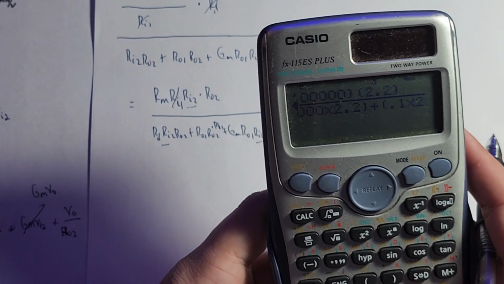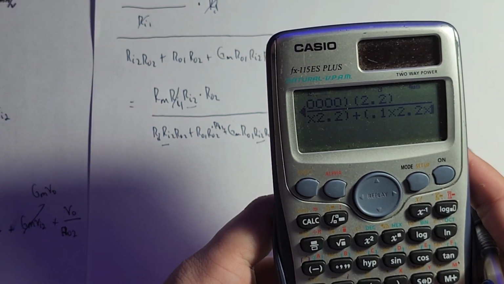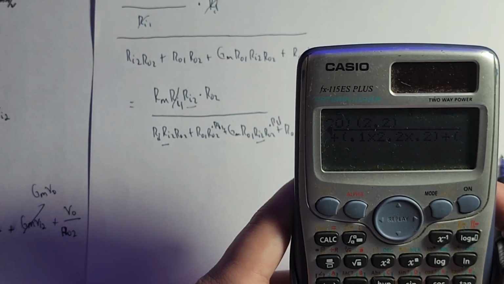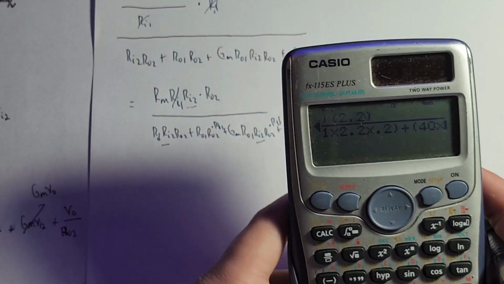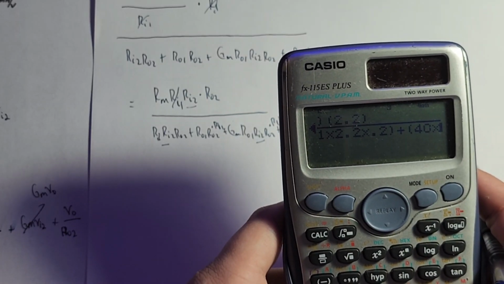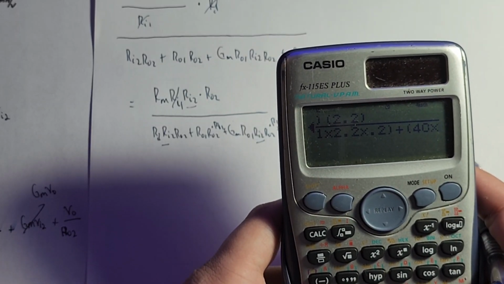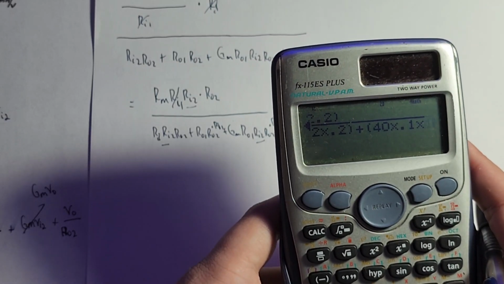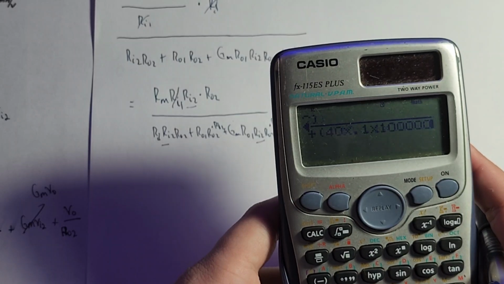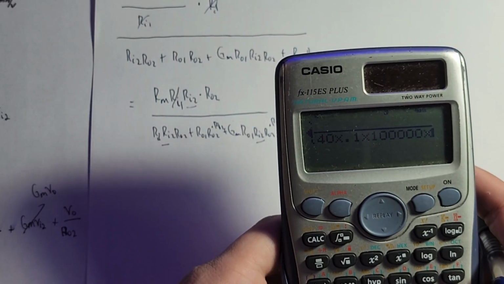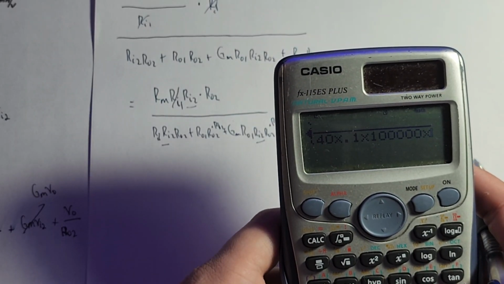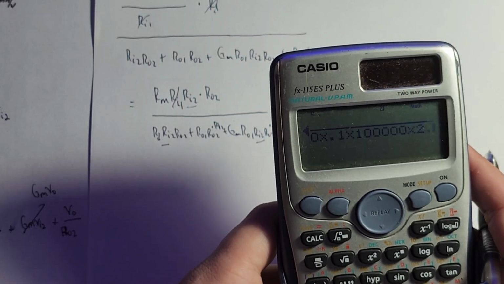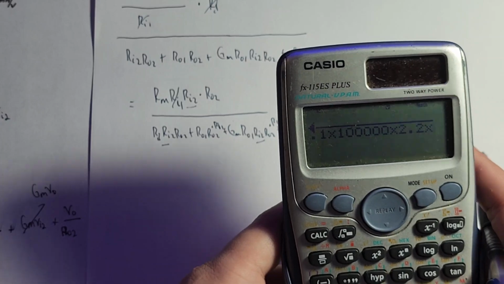R out 2 is 2.2 times R in 1, 0.2, plus GM 40 times R out 1, 0.1 times R in 2, 100,000 times R out 2, 2.2 times R in 1, 0.2.